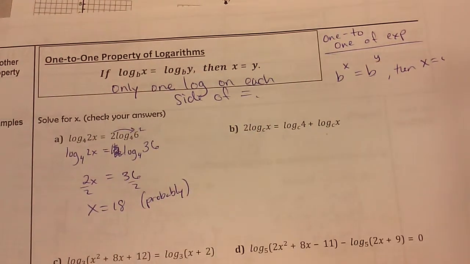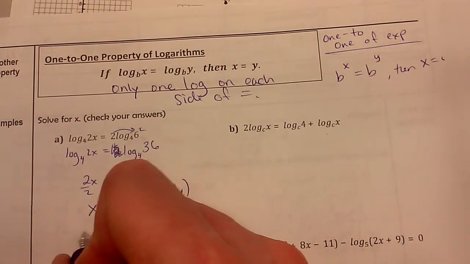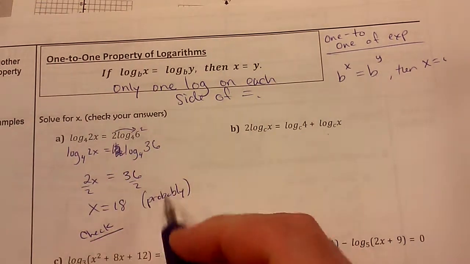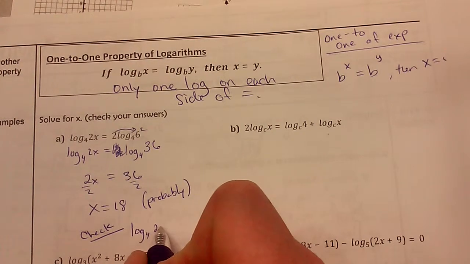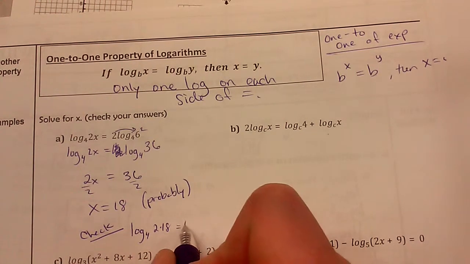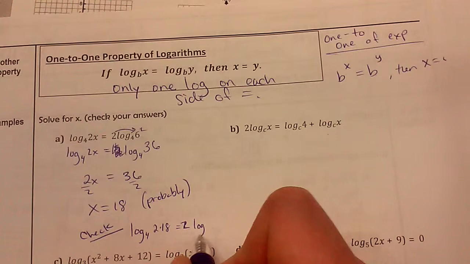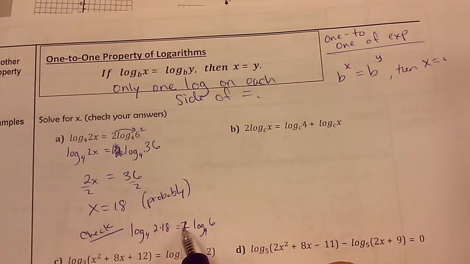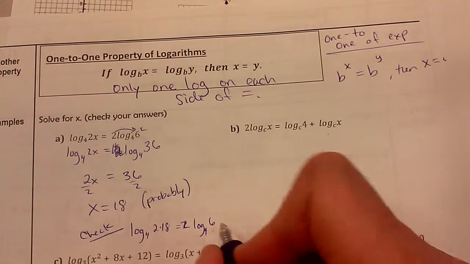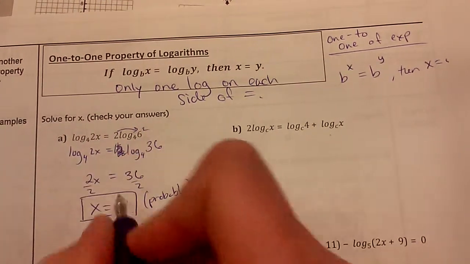Probably. No guarantees here. So I'm going to go ahead and check my work by plugging it back into the original. This looks like log base 4 of 36 with the frog jumping over the log. 2 times 18 is 36. And then 6 squared is 36. So these appear to be equal, and I think we're in good shape here. So the answer is 18.